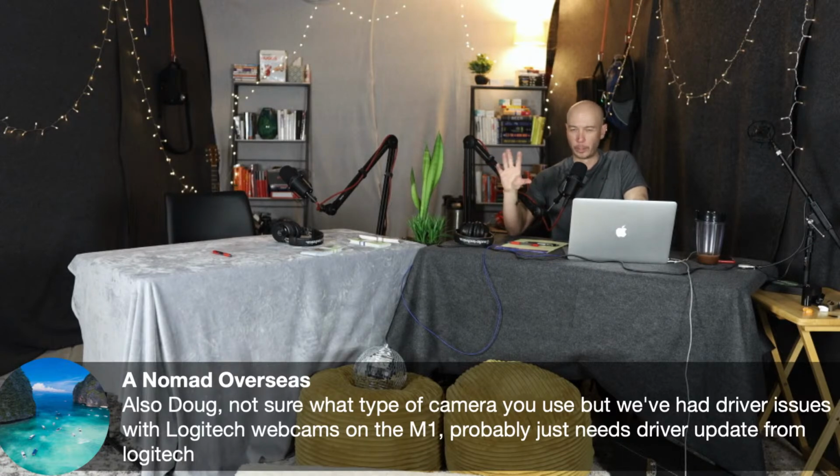I know that there were some potential issues, and I do have a Logitech over there, but I typically don't use it unless something has gone wrong. So it's kind of a backup, and the camera that I have over there is something different.